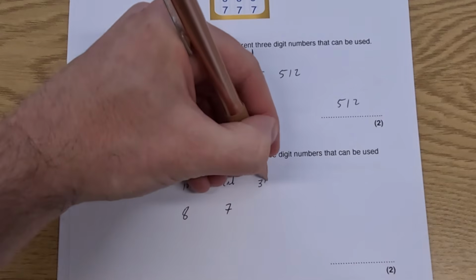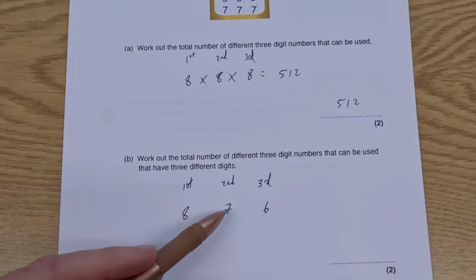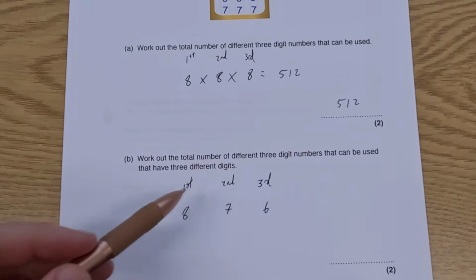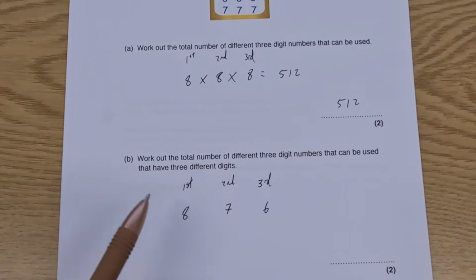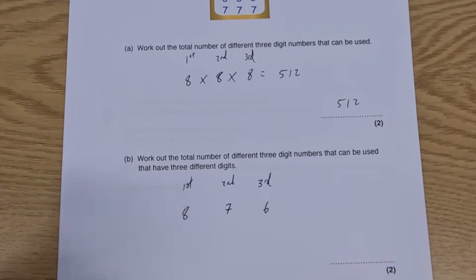And for the third digit, there'd be 6 possible options because whatever number's been used for the first digit and the other number's been used for the second digit, you can't use either of those two for the third digit. So there'd be 8 possible options for the first digit, 7 for the second digit, and 6 for the third digit.